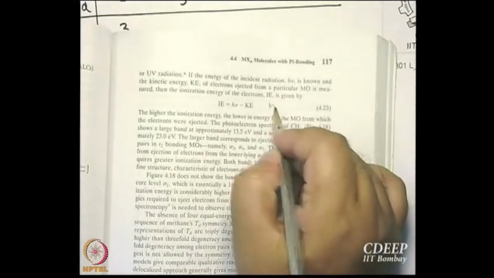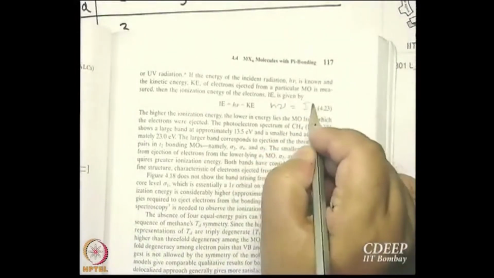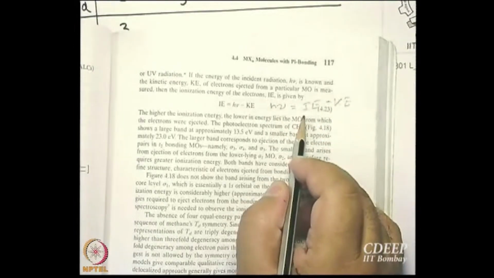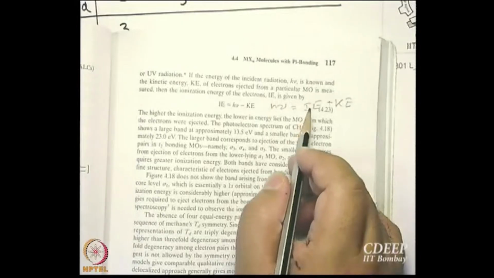So, actually I should write h nu equal to IE plus KE. The total energy supplied first of all ionizes the electron, takes it to a level where it just about loses the attraction, and then some residual kinetic energy is imparted to it. So, it is like the first stage of sending this Mangalyaan out of the Earth's orbit. Now, you give it sufficient energy so that it loses its attraction for Earth, and then you give it a little more, it gets some kinetic energy.